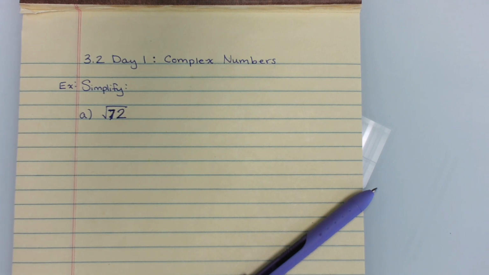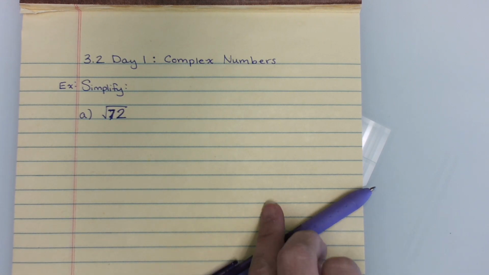How does one simplify a square root? It's done by the square roots that are perfect. Divide by the biggest perfect square to start. What's the biggest perfect square 72 divides by? 36 times what? 2.